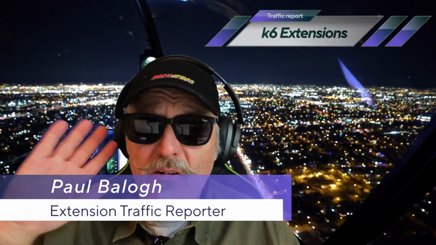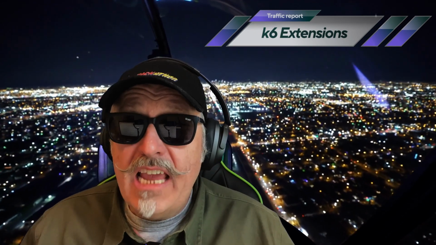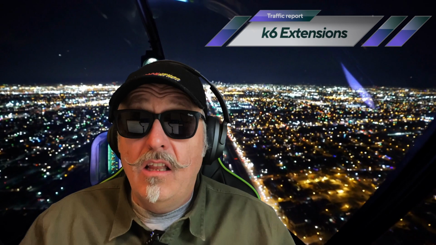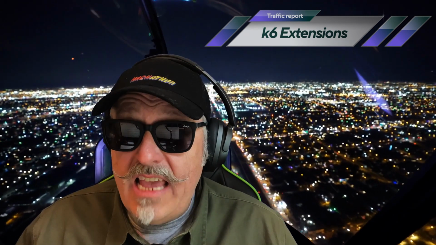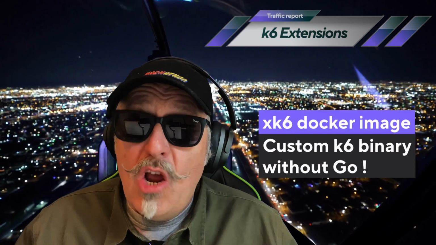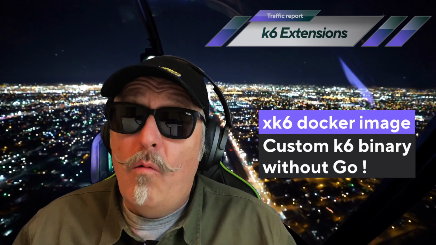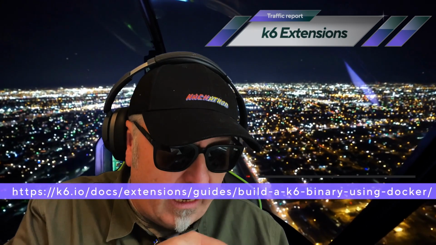Hey, hola, Leandro! I've got a helicopter! From up here, I can help you navigate the K6 extensions, avoiding traffic, getting you to your destination sooner. Looking for a shortcut to extensions? You can now use the XK6 Docker image, which lets you bypass setting up a Go development environment. We provided directions on how to access the Docker Expressway.